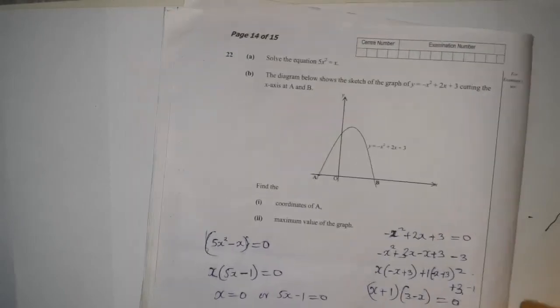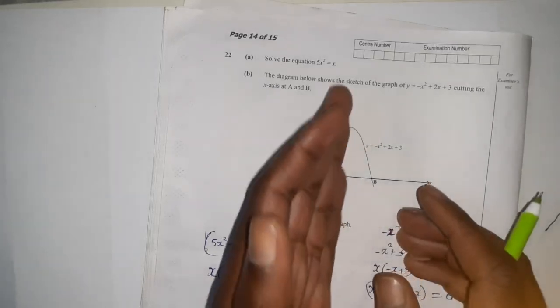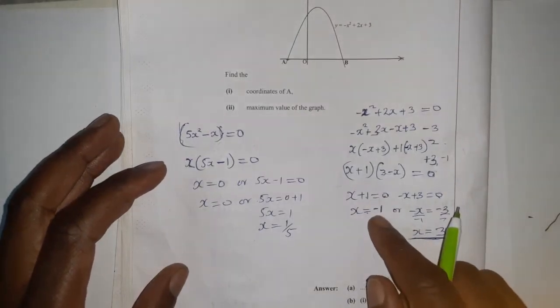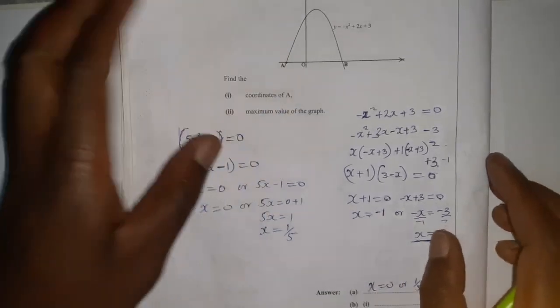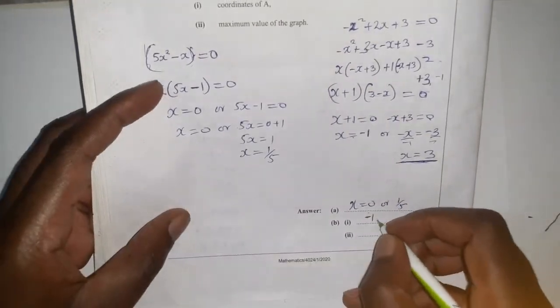So if we go back to the question, they want the coordinates of A. A is on the negative side. So this value which we found as a negative, that is the x coordinate of A, and the y coordinate is 0. So the coordinates of A here are negative 1, 0.